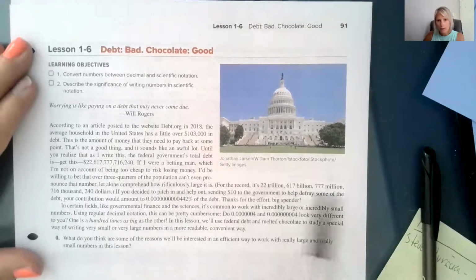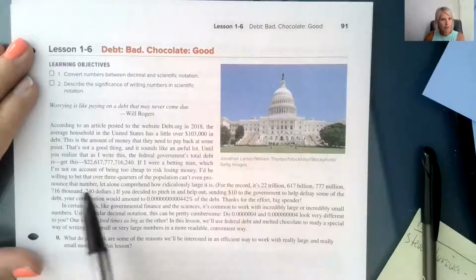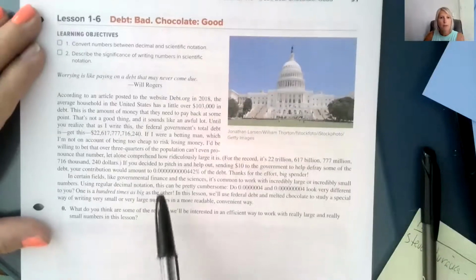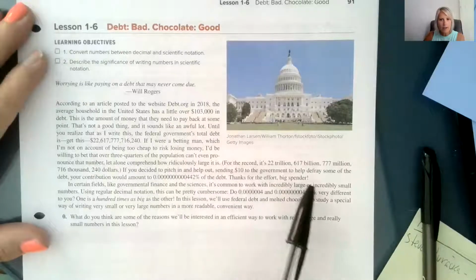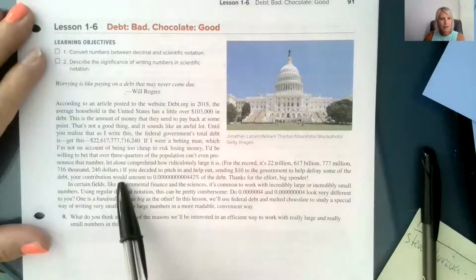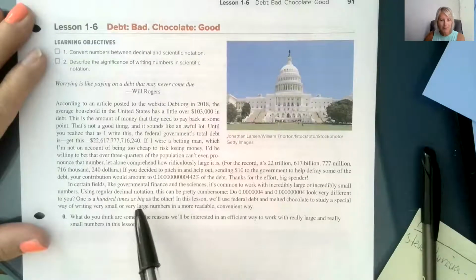For the record, it's 22,617,777,716,240. So if you decide to pitch in and help out, send $10 to the government to help defray some of the debt, your contribution would now be this. That's what your percentage would be.